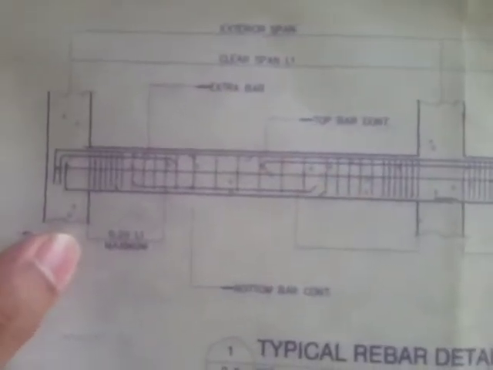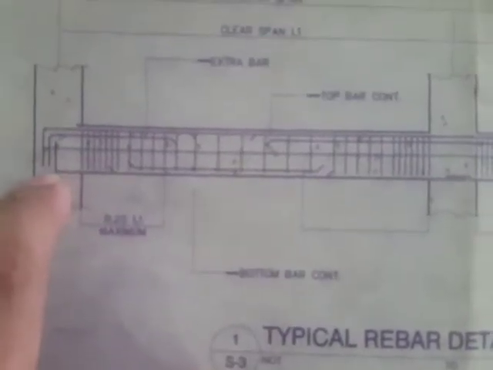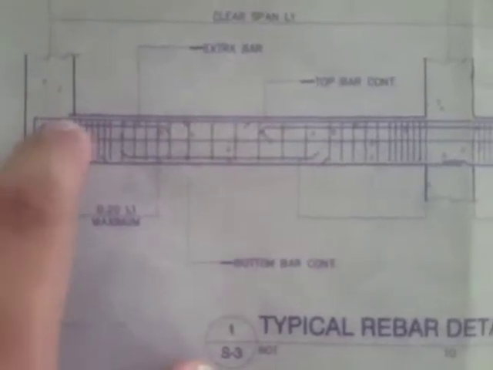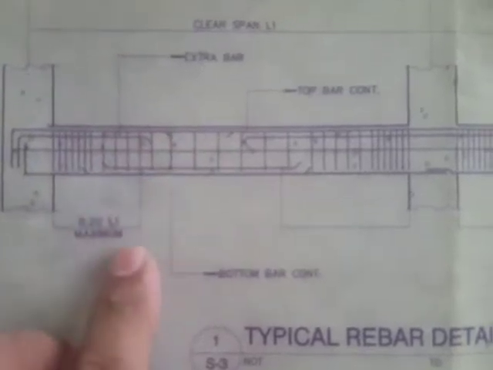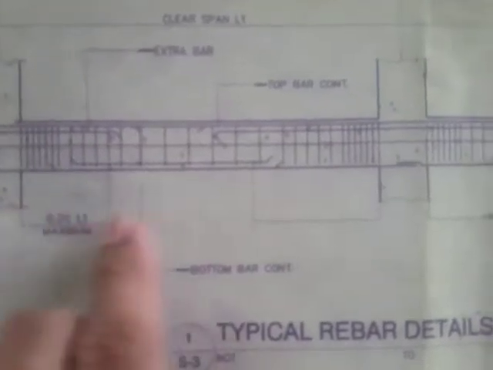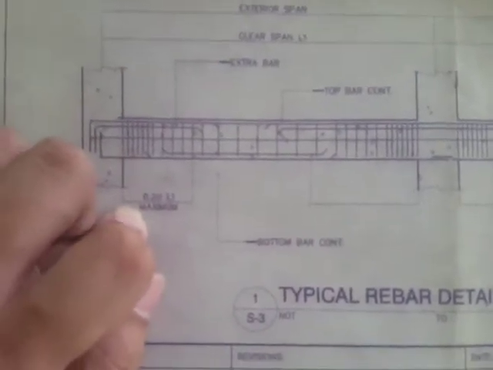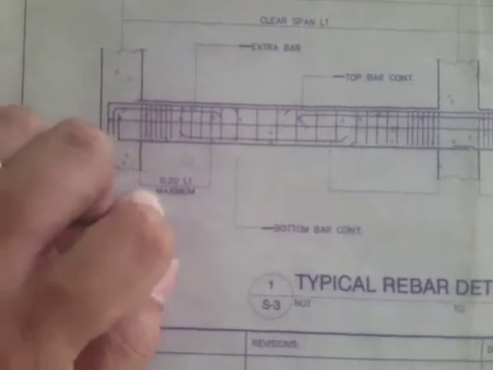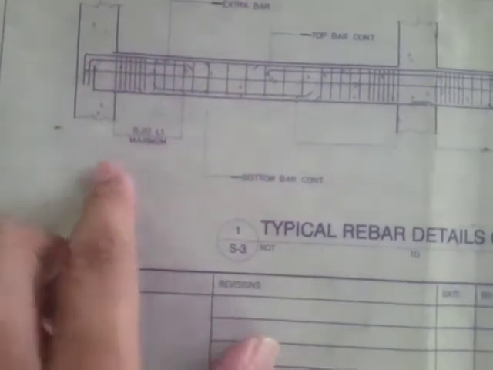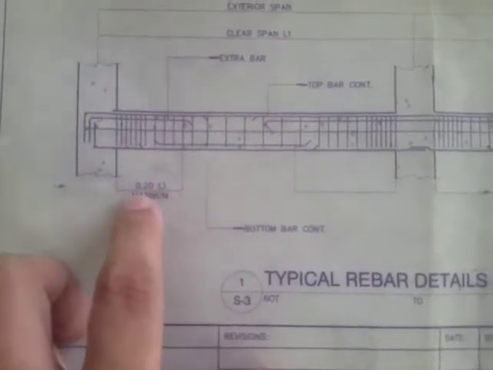If we zoom in, we can see a cut bar, or they term it as extra bars, so cut bars. So it terminates here. There's a bent hook, 90 degrees hook, then it terminates up to this point. So the distance is specified as 0.2 L1. So this is the span of L1. So it's just 20%. In some building plans, they express it in terms of something like L over 4 or L over 3. Okay, so that depends, but here it's expressed in terms of decimal. Okay, so 0.2 L1.